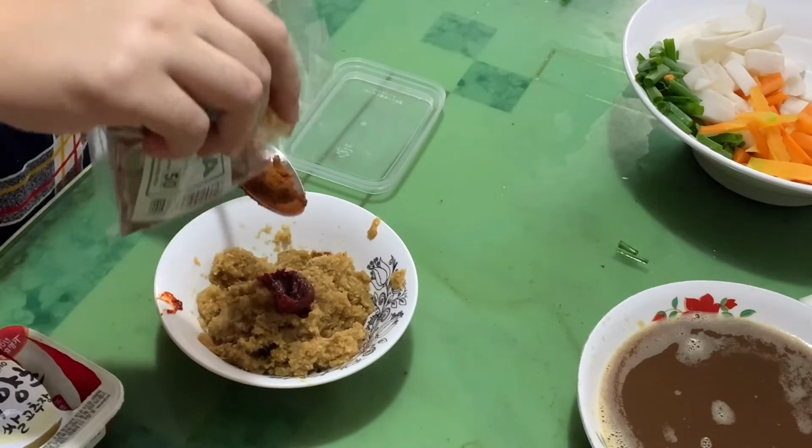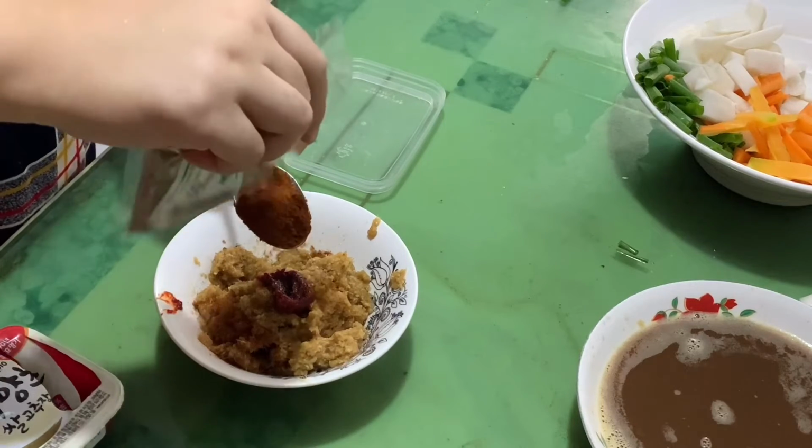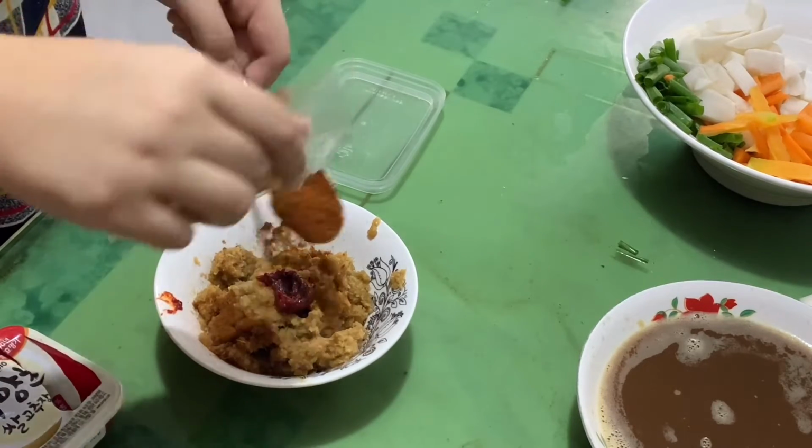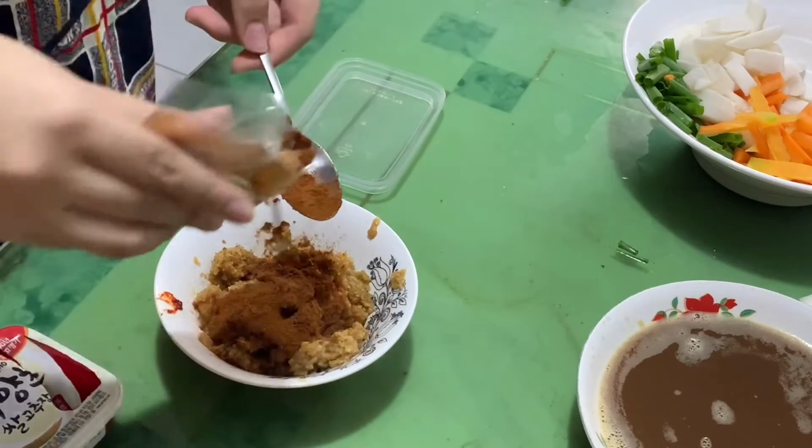And then it's time to put 1 tablespoon of paprika. Now, this is just another alternative for Korean chili flakes because I couldn't find any earlier, so I had to use this.